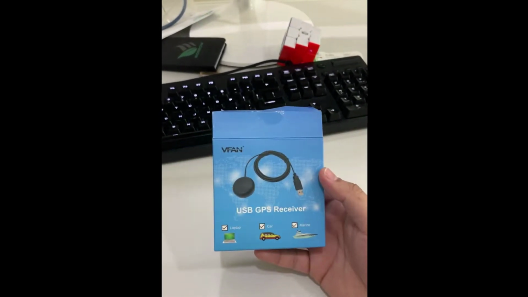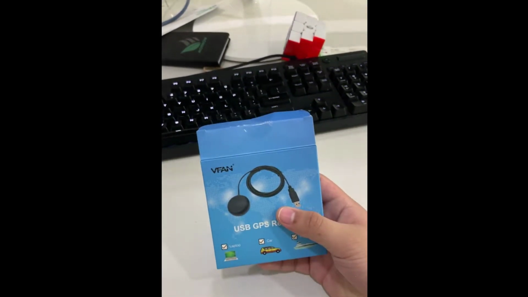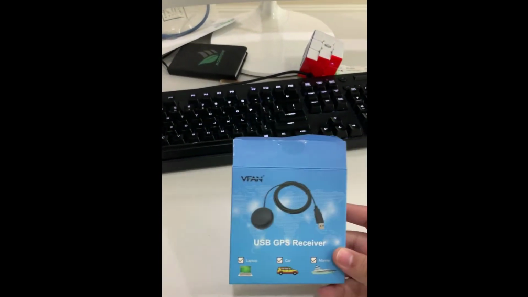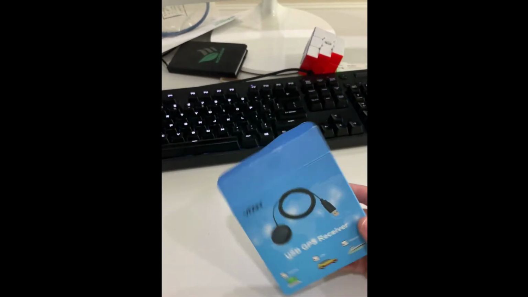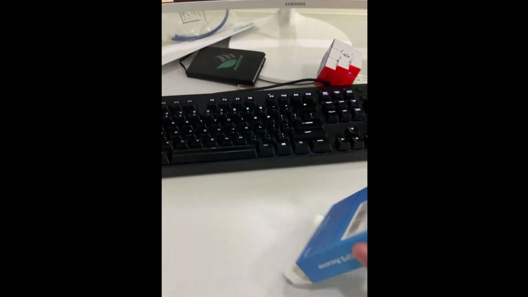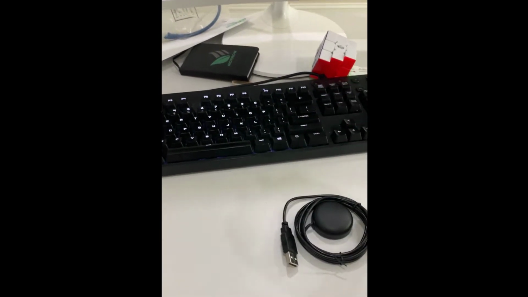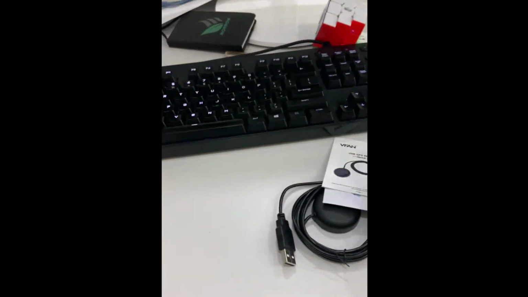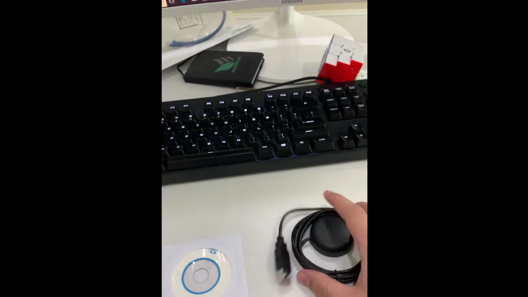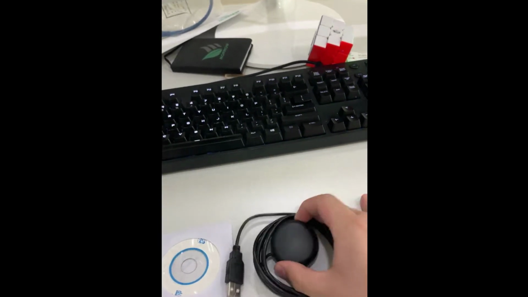So as you'll know, I've sent out 2 of these boxes to every plant, and what it contains is a GPS receiver and a CD that contains a driver to configure the receiver. So the contents of the box should have this little CD and this GPS, and it looks like a hockey puck.